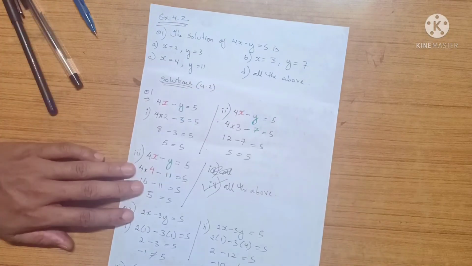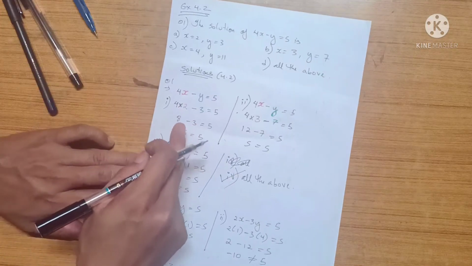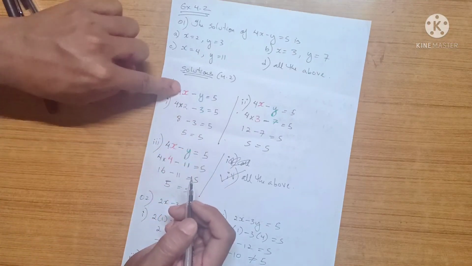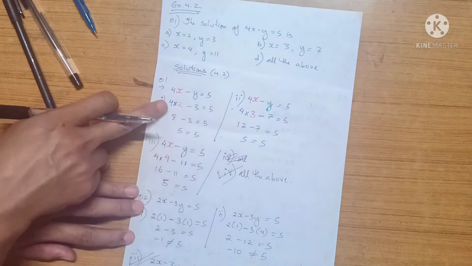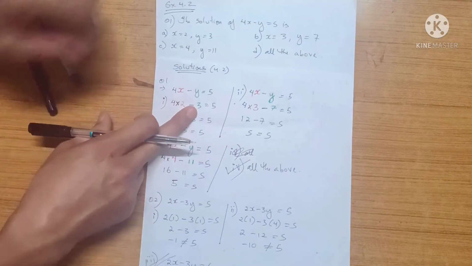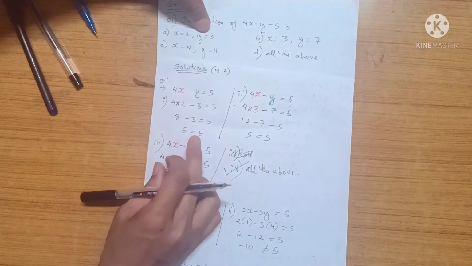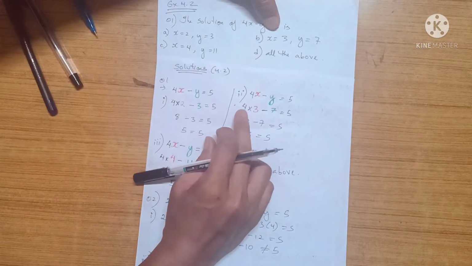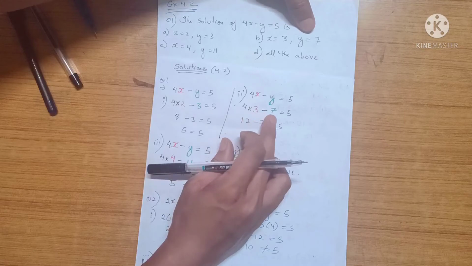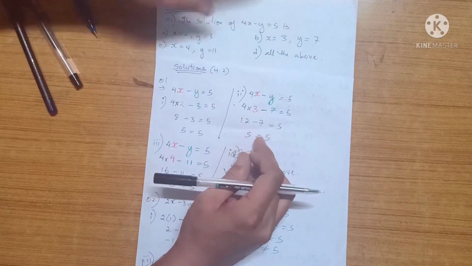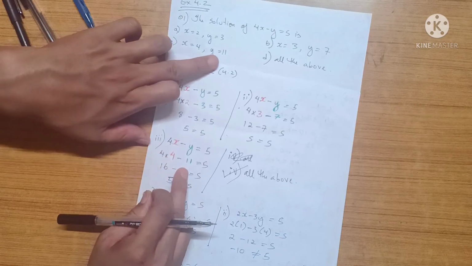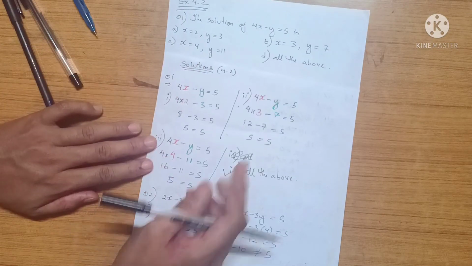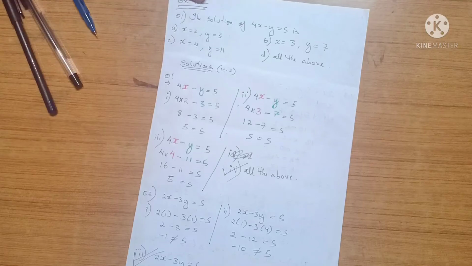So for question number 1, this is how I did it. X represents the red mark, Y represents the green marks. When I put x as 2 and y as 3, I got 5 equal to 5. When I put x as 3 and y as 7, I got 5 equal to 5. When I put x as 4 and y as 11, I got 5 equal to 5 again. So all of the above answers are correct. So number 2.